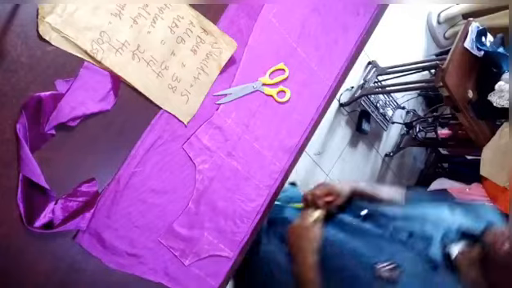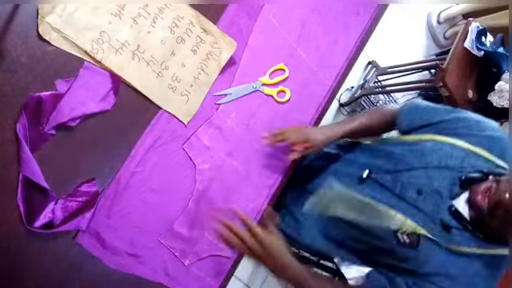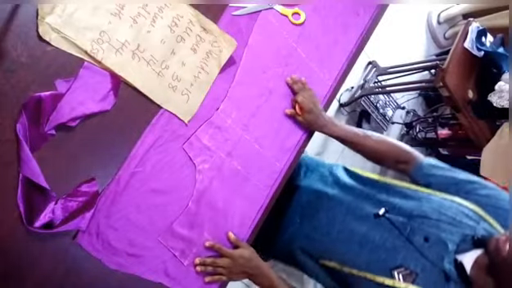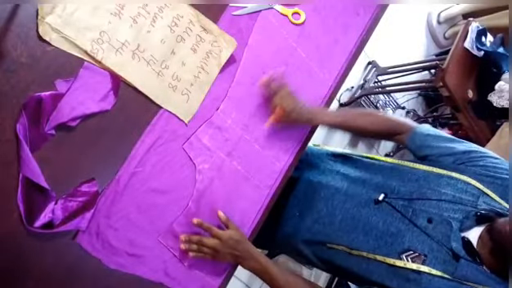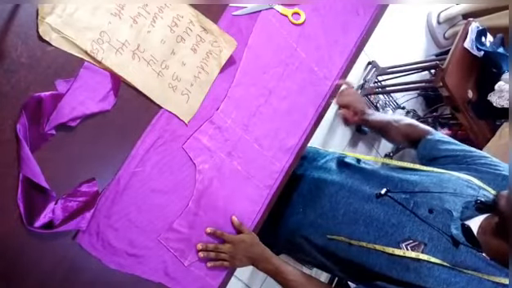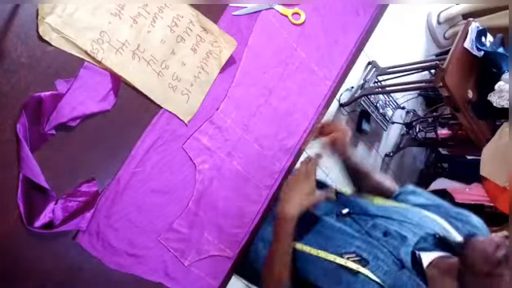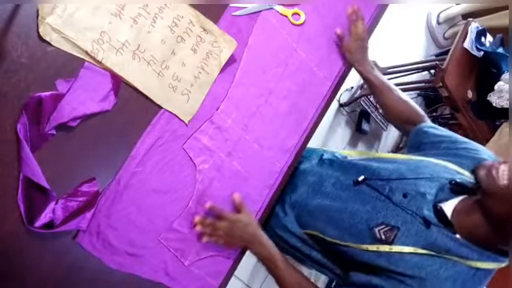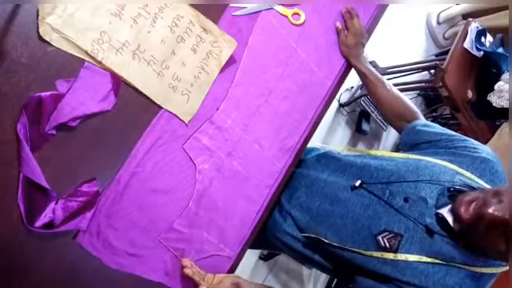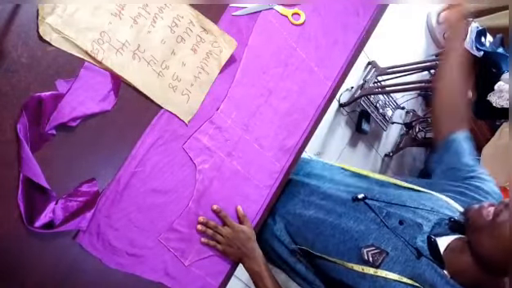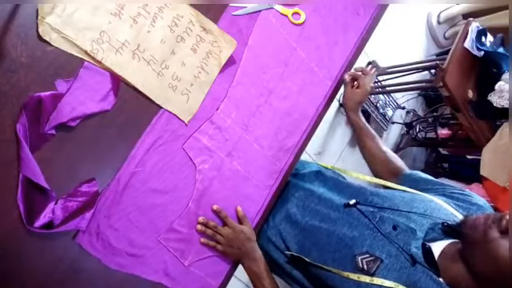Okay, now cutting for the back, what you need to do is fold your back fabric. As you can see, I've already folded the back fabric and placed the front part on the back part. If the kaftan is not going to have a zipper, you're going to cut exactly what you have, except maybe you need a difference on your neckline. But this one I prefer dividing the back into two in order to put a zip.